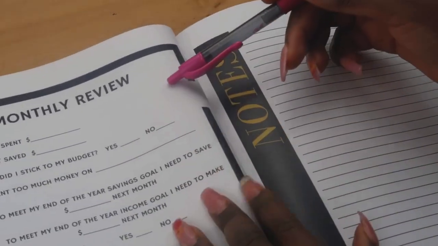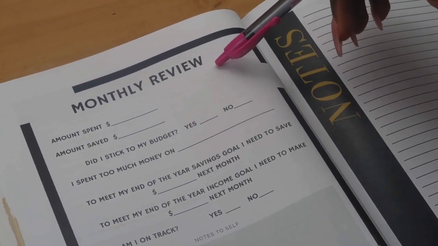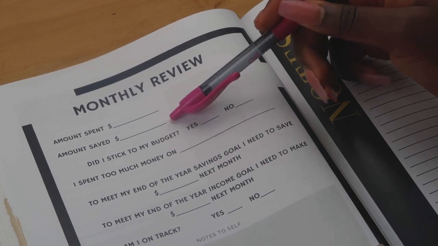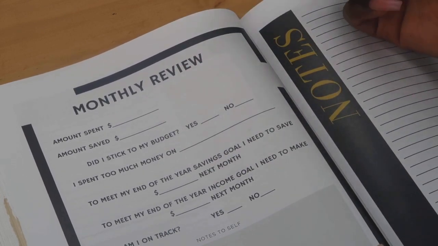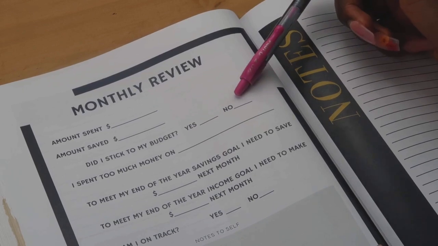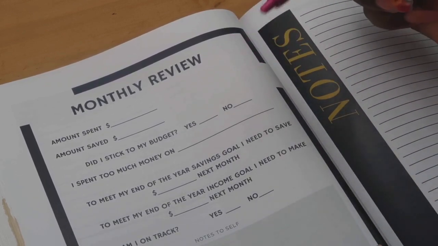It's the monthly review. At the end of the month, you can pretty much check yourself. You can say, this is how much money I spent this month, this is how much money I saved this month. And then the moment of truth: did I stick to my budget? Yes or no? This is a good time to be honest with yourself. And if you did not stick to your budget, this is a good time to go back and reevaluate.